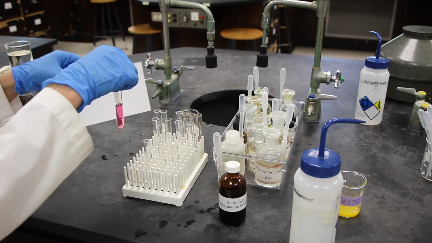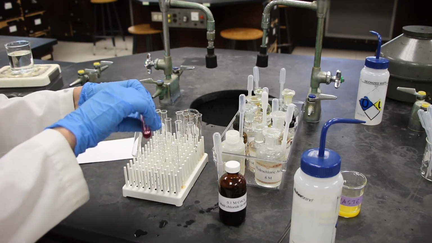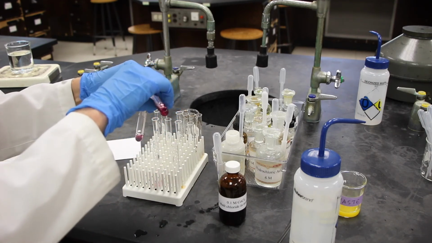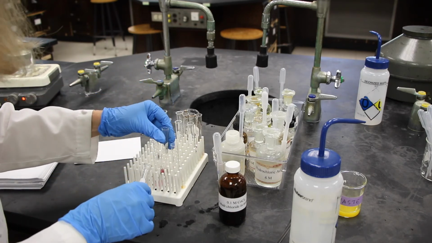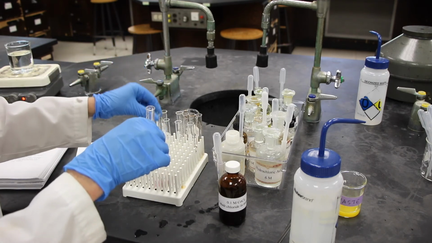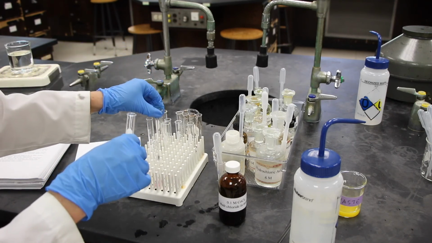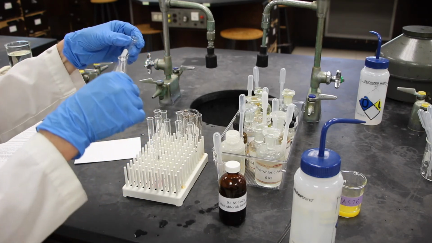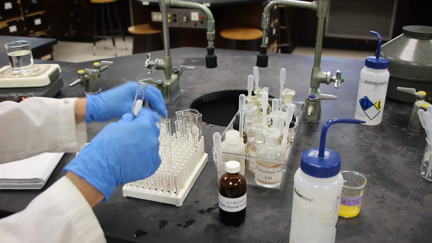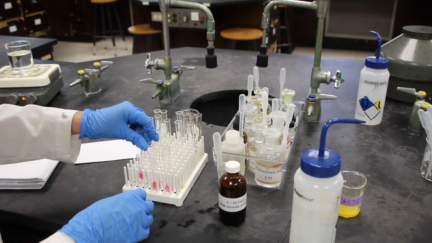Okay. And then we're going to divide this into 3 test tubes. This is my favorite equilibrium. It's very pretty. It appears that I've used a test tube that I had already used. And there I've divided it into 3 test tubes.